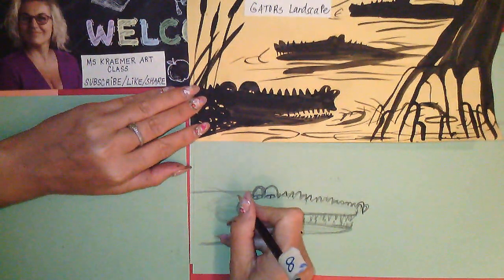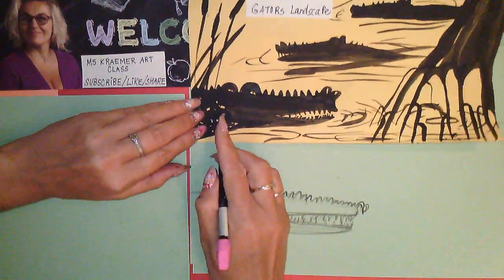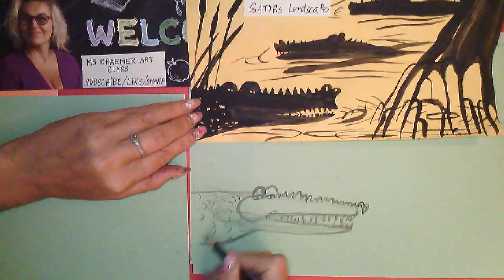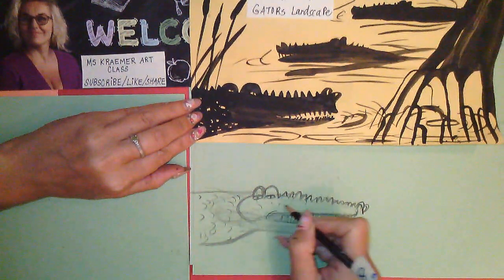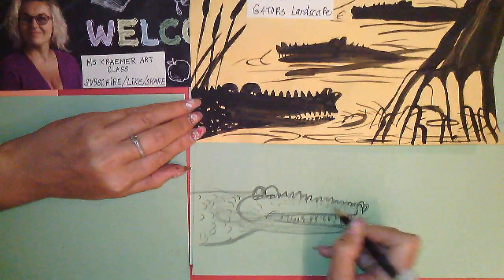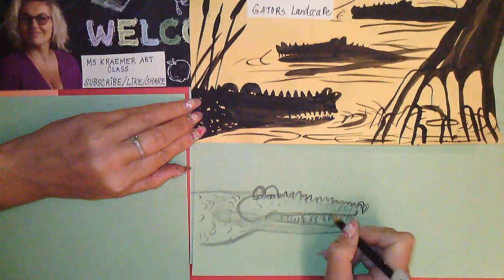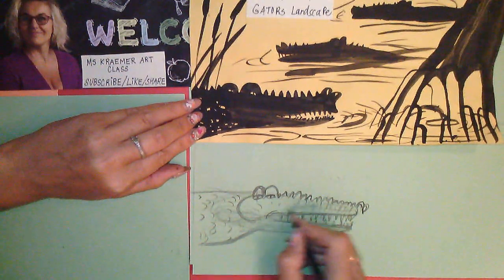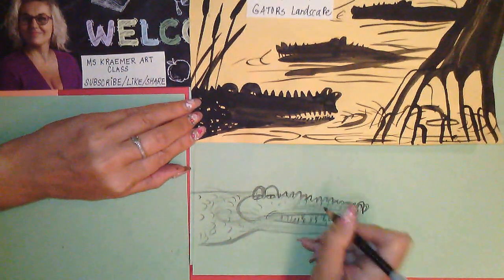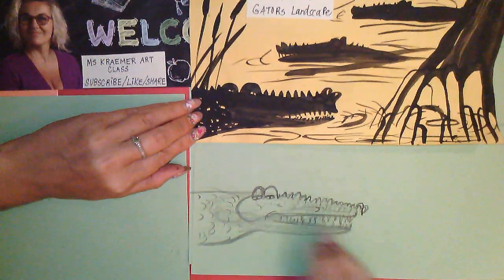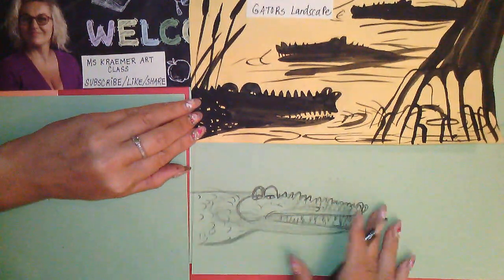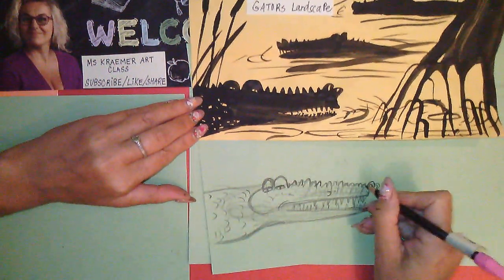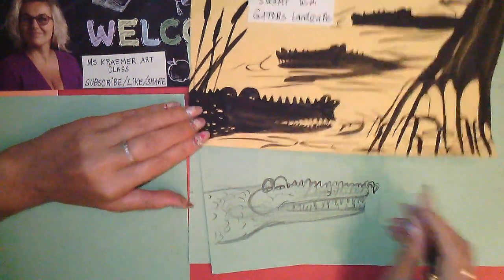So also, gators have scales, and we're gonna leave some of the paper showing when we paint it in. Okay, so just put some scales there on his body. You can do cross hatching. This is called cross hatching, little diagonal and horizontal lines back and forth if you like, or you can just do scales for texture. Don't worry about being perfect because we're gonna paint it over. So this is just so you can kind of see the gator shape. This nose is kind of coming off of his, oops.